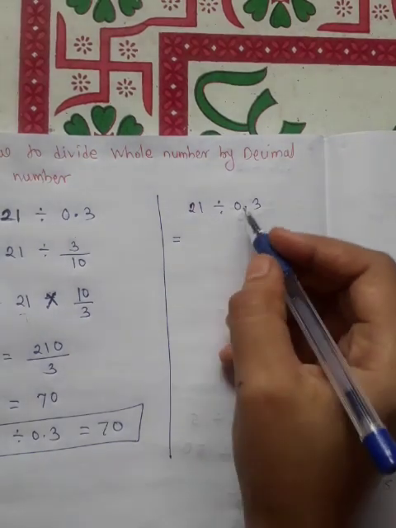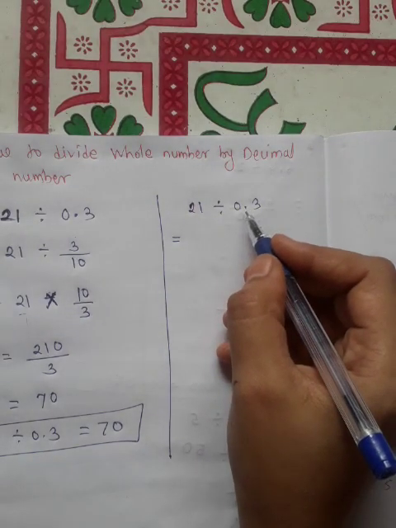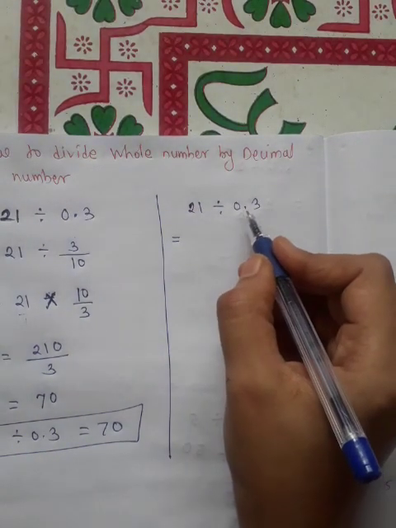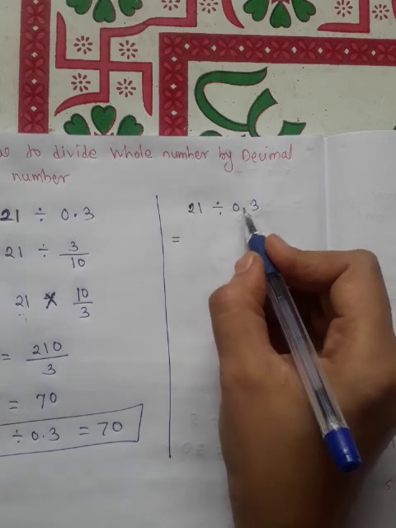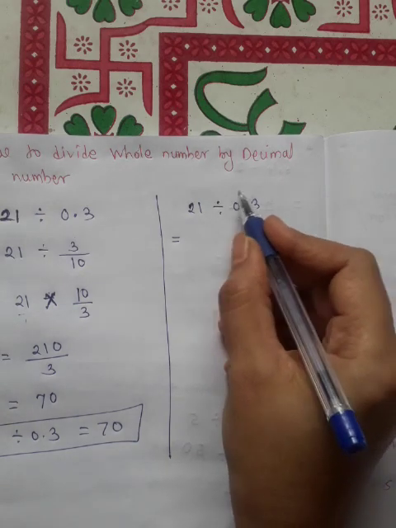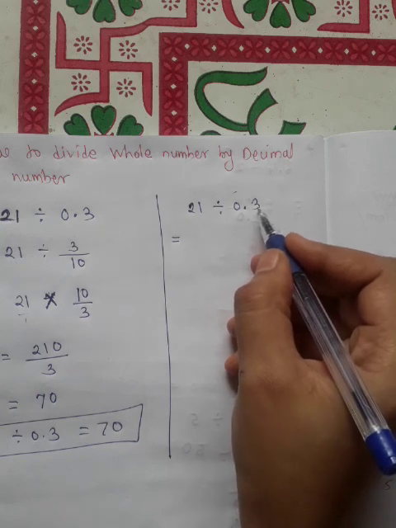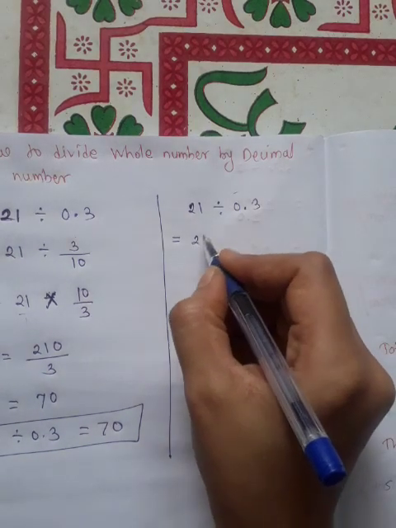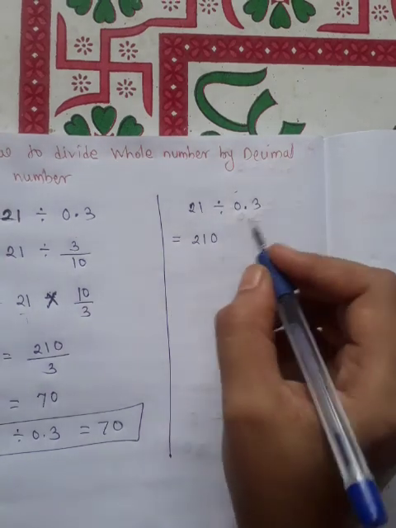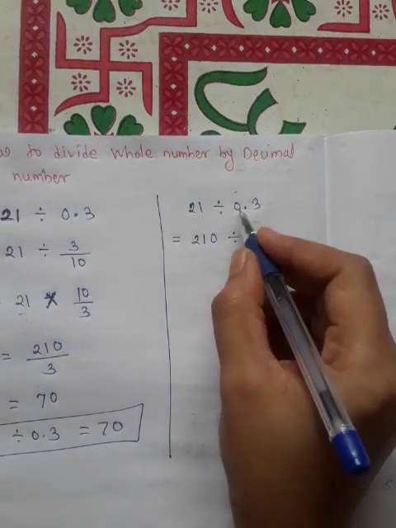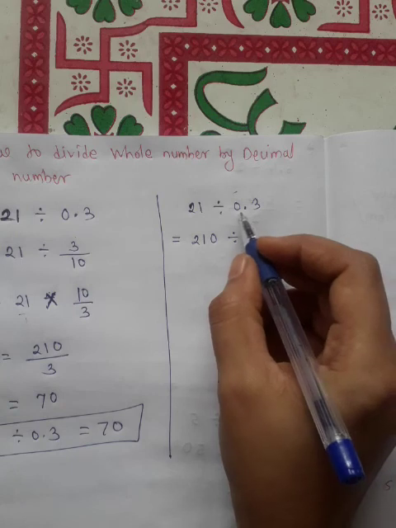So first, to remove the decimal point, count the digits after the decimal point in the divisor. After the decimal point there is one digit, so put a 0 in the dividend, making it 10 times, and remove that decimal point.